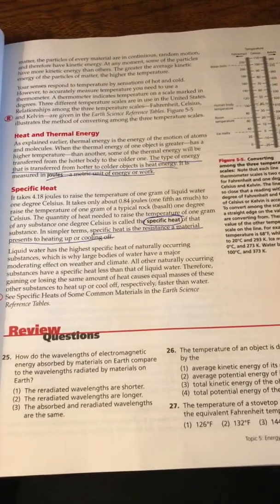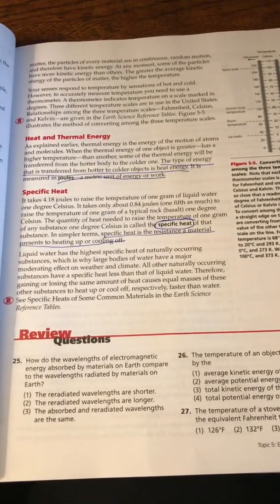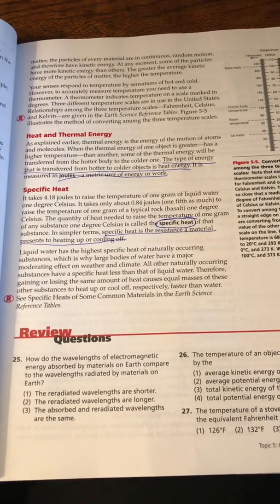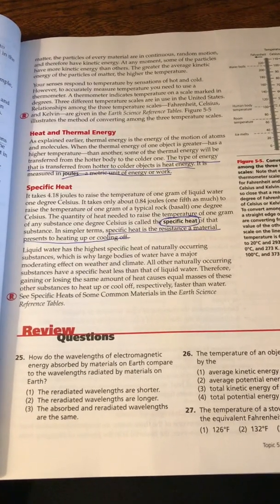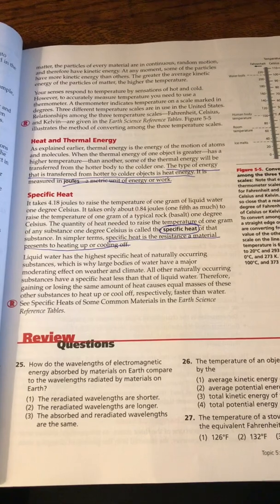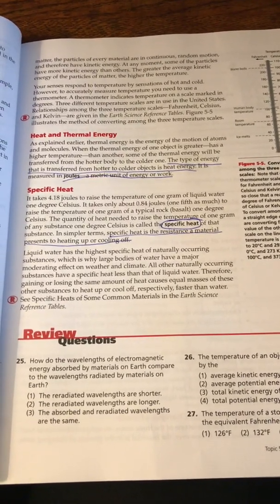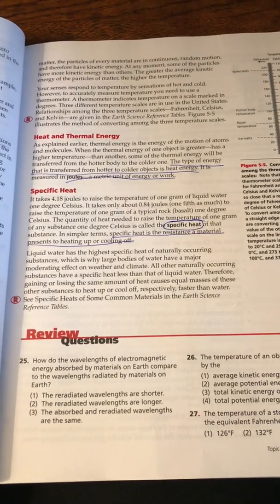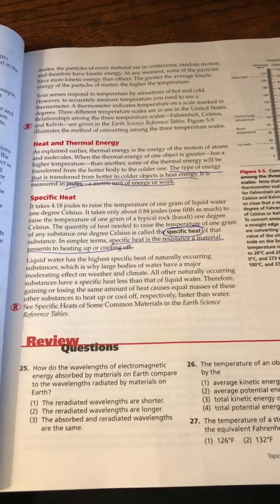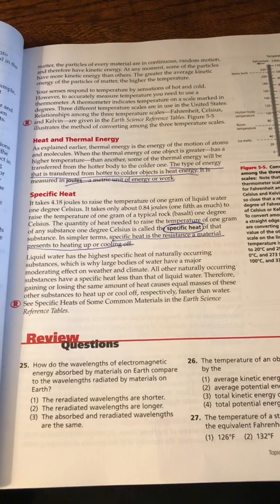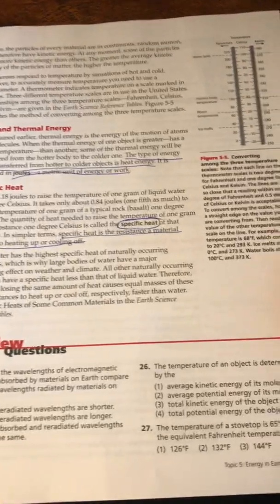Review questions. How do the wavelengths of the electromagnetic energy absorbed by materials on Earth compare to the wavelengths radiated by materials on Earth? 1. The re-radiated wavelengths are shorter. 2. The re-radiated wavelengths are longer. 3. The absorbed and re-radiated wavelengths are the same.